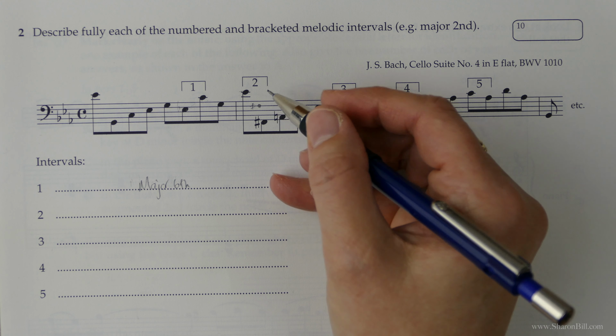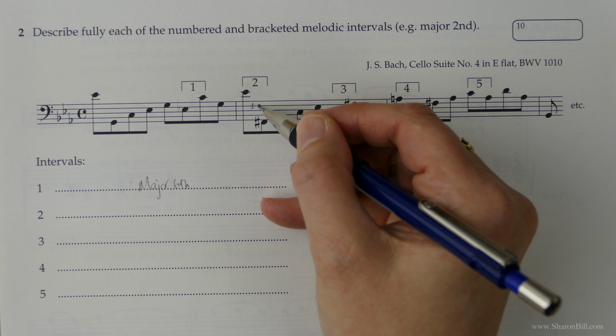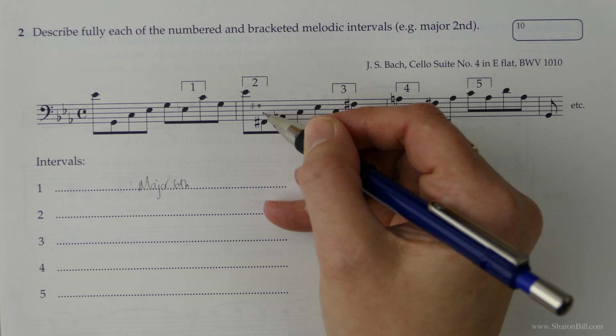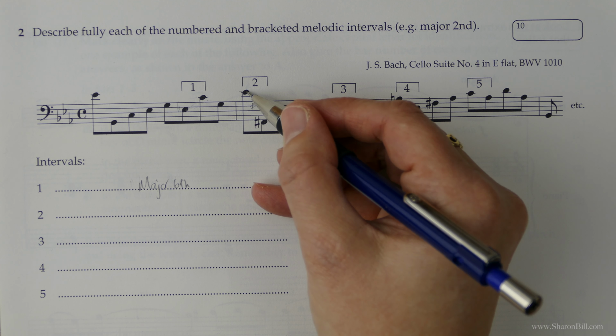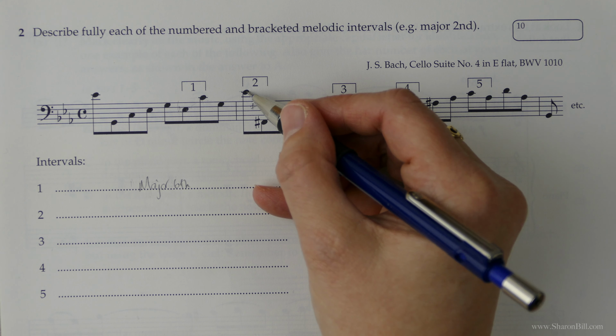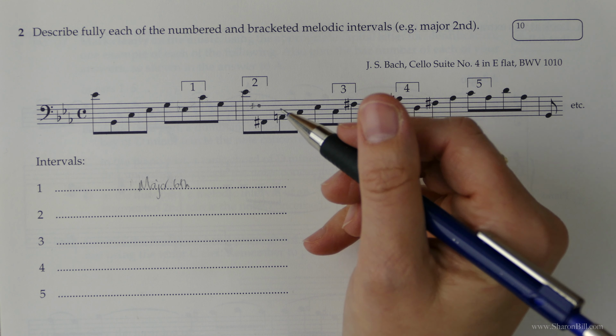So we have a compound interval, and then if we count again from here, counting 1 as our lowest note, 1, 2, 3, 4, 5, 6, 7. So we have a compound seventh. That's half the marks sorted.